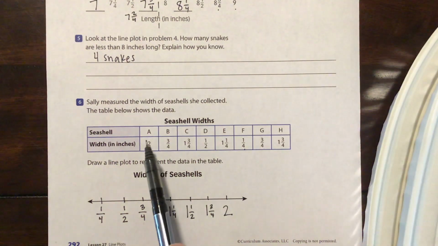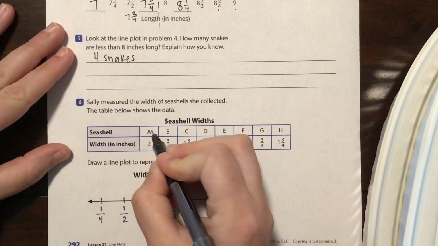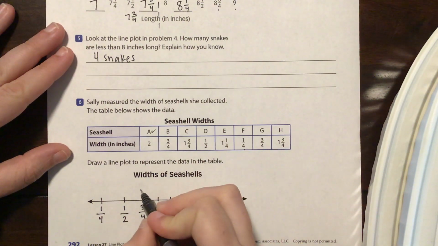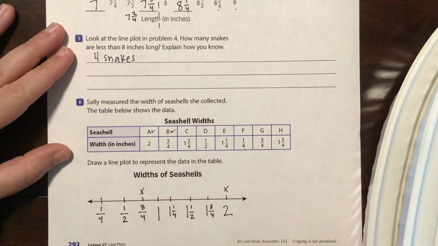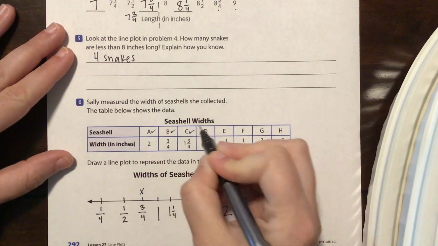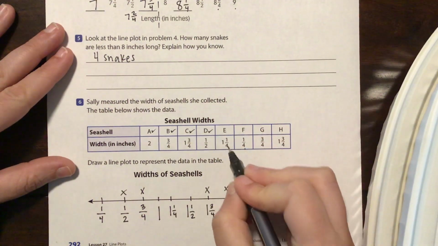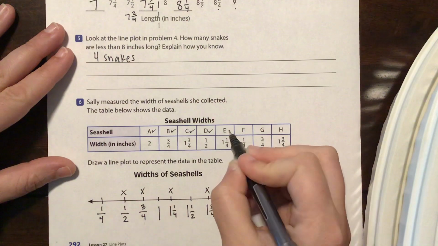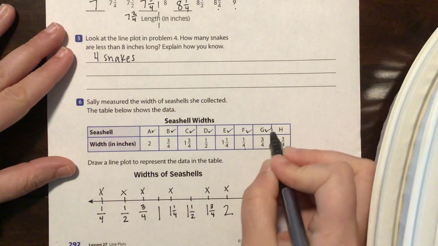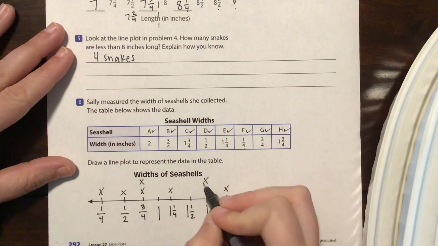All right, so seashell A was 2 inches wide, so we'll put an X above 2 inches for that one. I'm going to mark these as I go so I don't skip any. B is 3/4, so we'll put a mark over 3/4. C is 1 and 3/4. D is 1/2. E, 1 and 1/4. F is 1/4. G is 3/4. And H is 1 and 3/4.